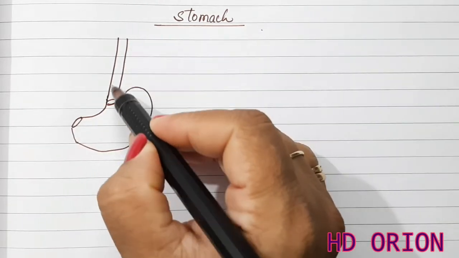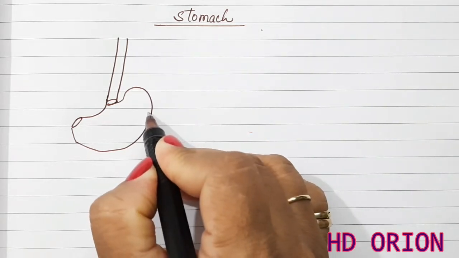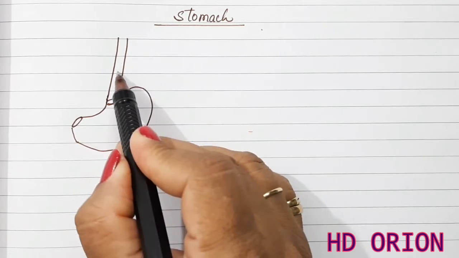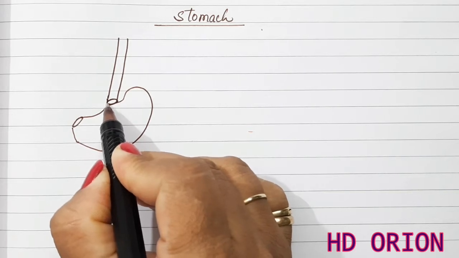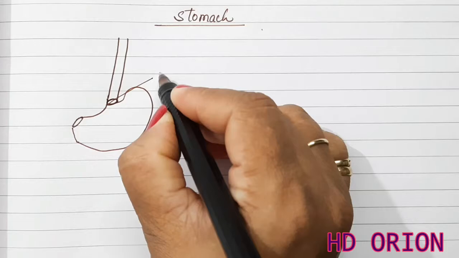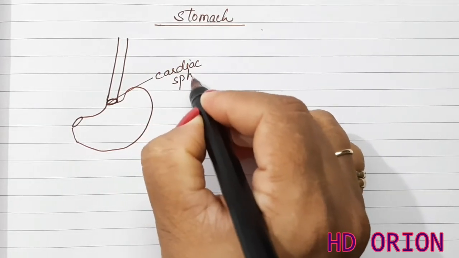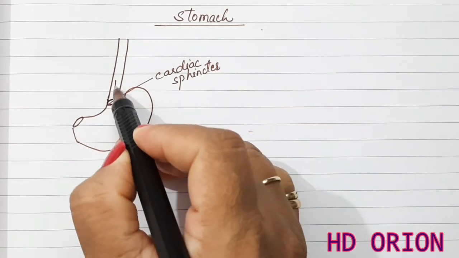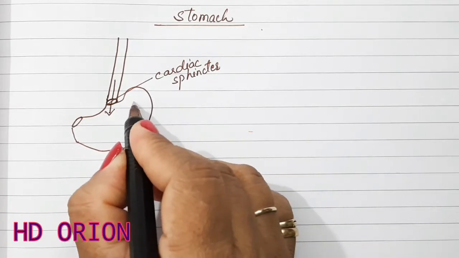Whatever is related to the stomach is called gastric. So this is the gastric region and this is the esophageal region. Both of them communicate by a sphincter. This is actually a muscle known as the cardiac sphincter. The cardiac sphincter opens and allows the food to move in.